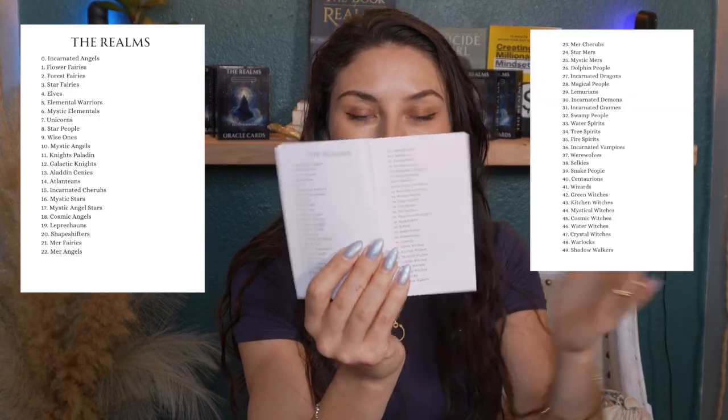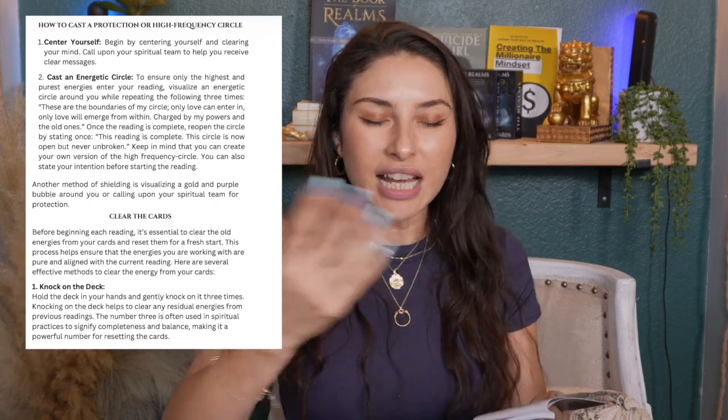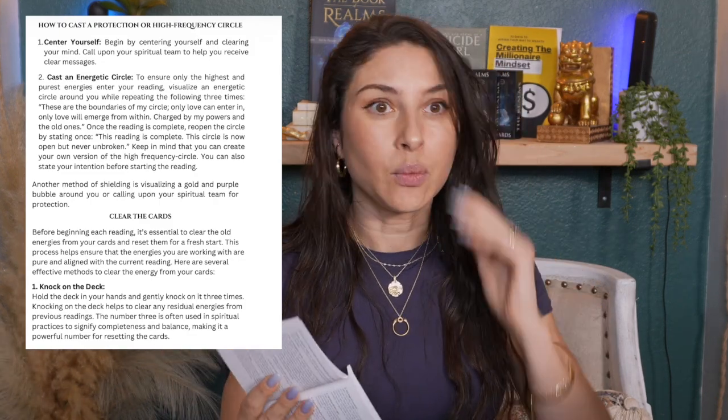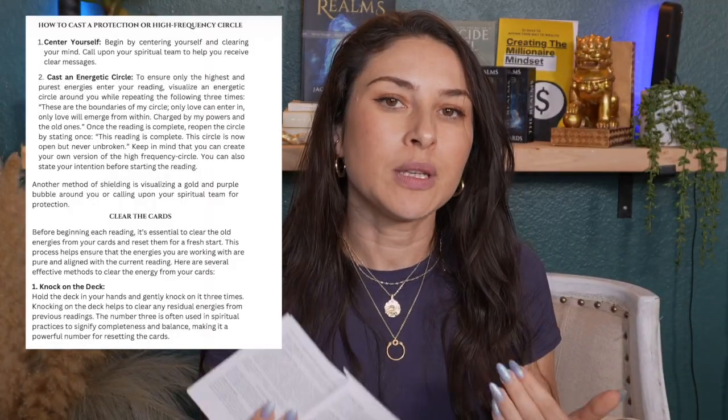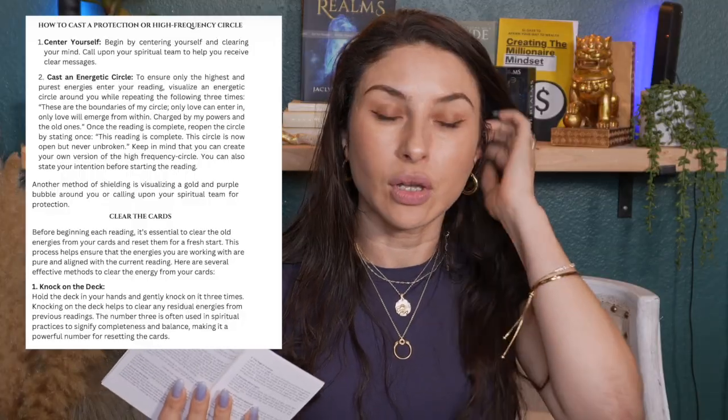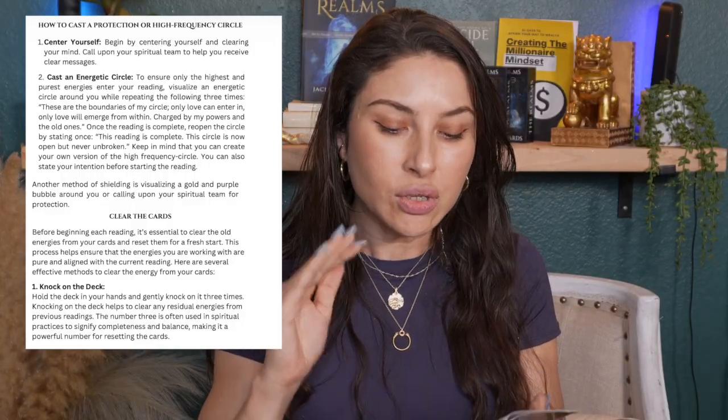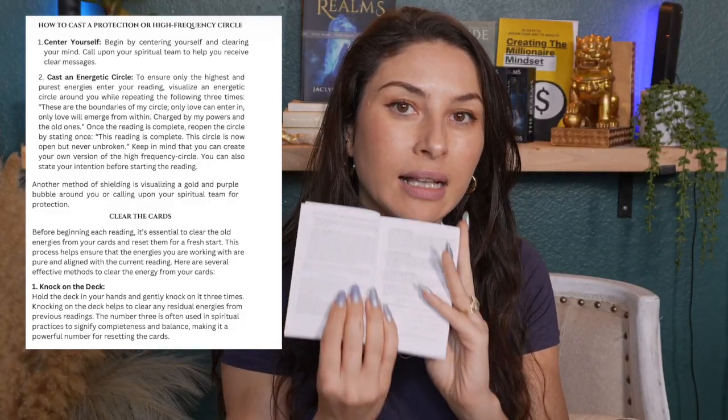I kept mine very simple because I don't really sit there and read everything in there personally, but I did want to have things like, of course, the structure. Okay, so all of the cards, we know how many cards there are. Then I wanted to put how to create a protection circle prior to doing your Oracle deck, because we are working with energies, we are working with beings that we cannot see, and I want to teach people how to protect themselves, because a lot of people can be afraid when they use their Oracle deck. They're afraid of lower entities entering or interfering. So I wanted to make sure that people knew exactly how to do that.